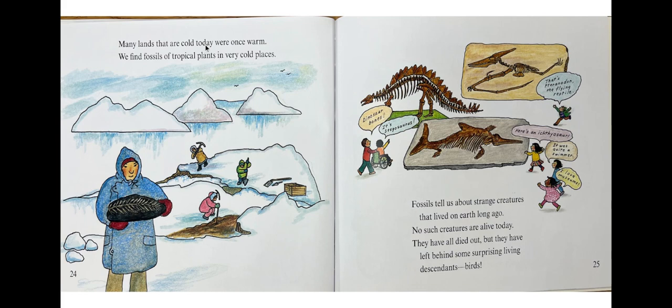Many lands that are cold today were once warm. We find fossils of tropical plants in very cold places. Fossils tell us about strange creatures that lived on Earth long ago. No such creatures are alive today. They have all died out, but they have left behind some surprising living descendants, birds.